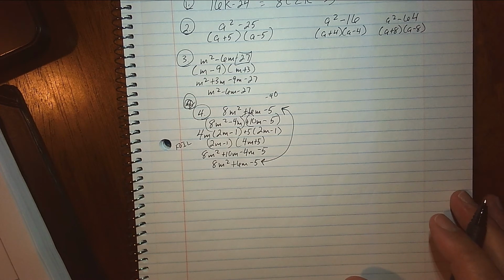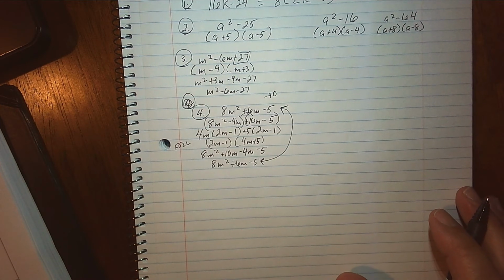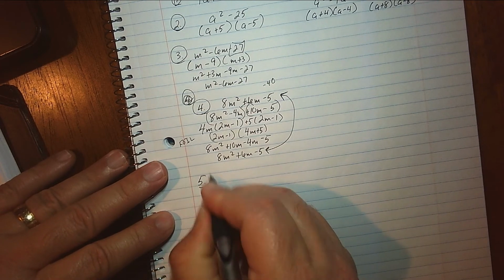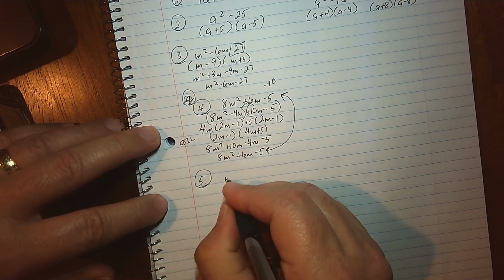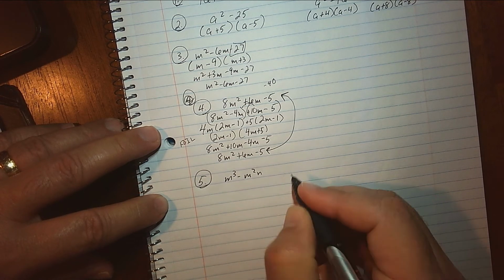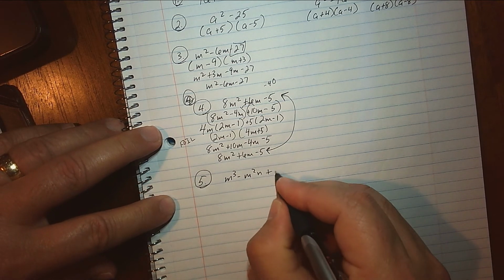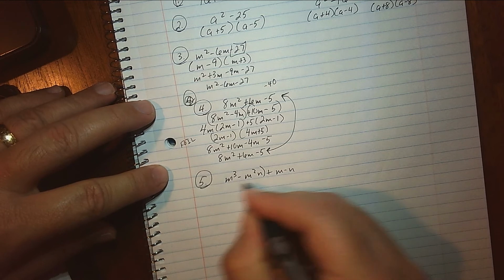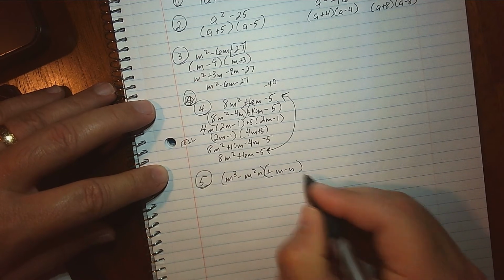All right, so let's look at the last example. I've got m cubed minus m squared n plus m minus n. We're going to factor this by grouping, so I'll take the first two and the last two.